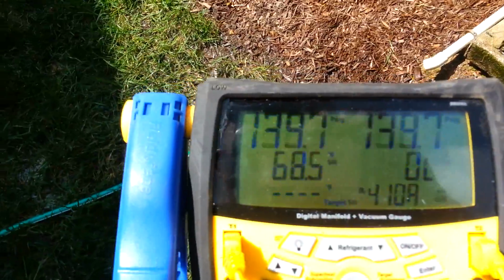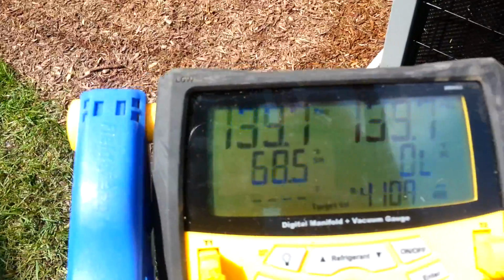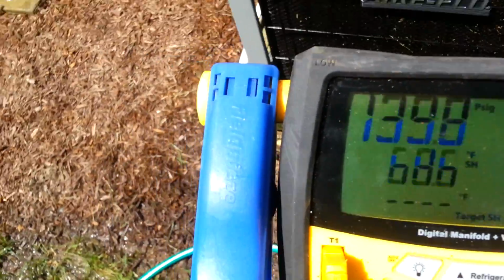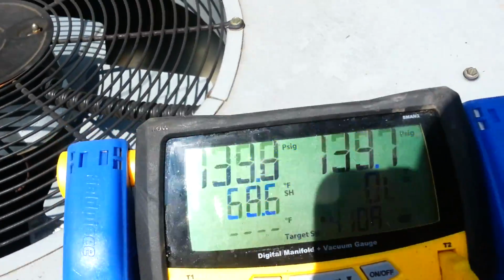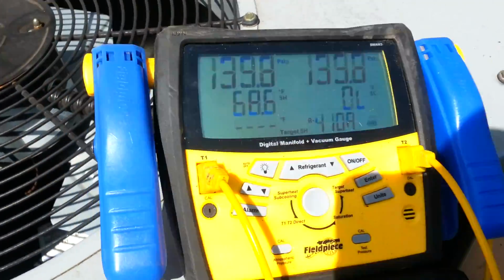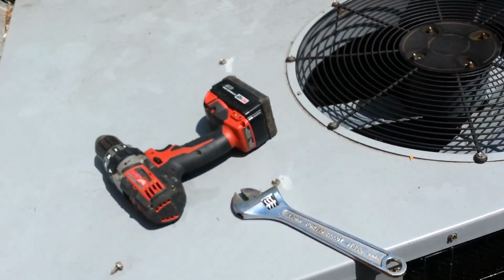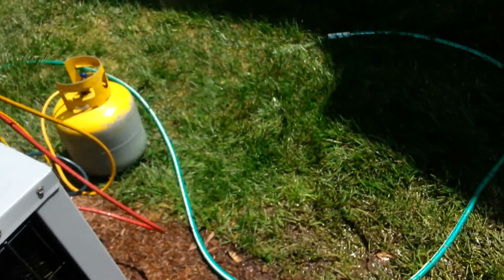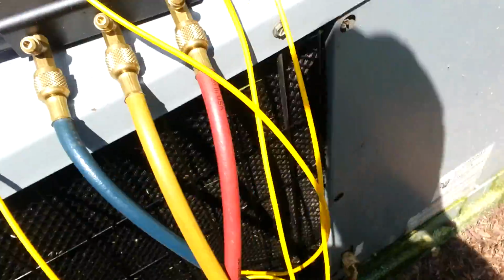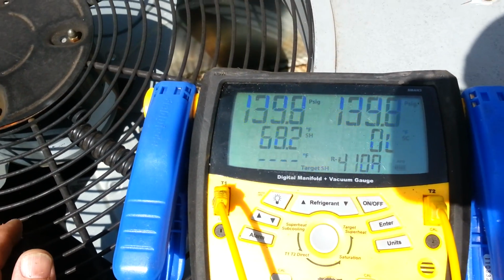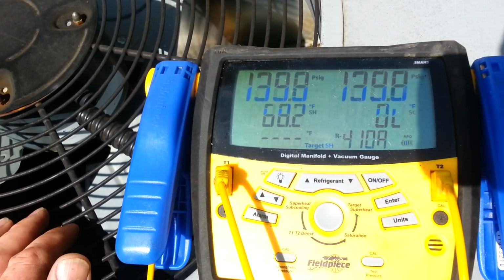Now that we have thawed it, you can see that before we were at 97, now we're at 139 in what we call our stagnant pressure, or standing pressure. So now we're going to turn it back on and charge the unit, and we will be using superheat as our method, because this is a piston driven system.